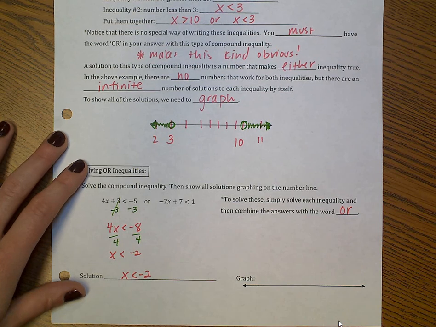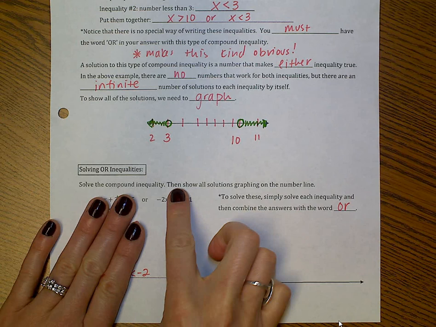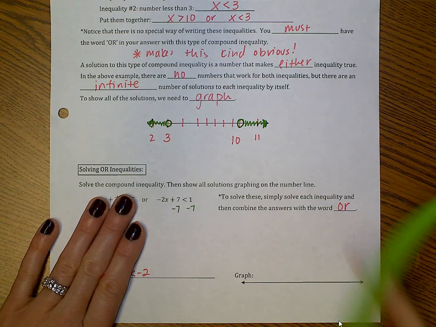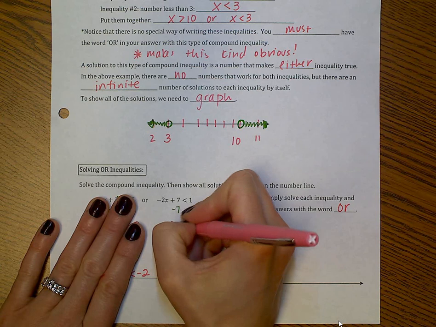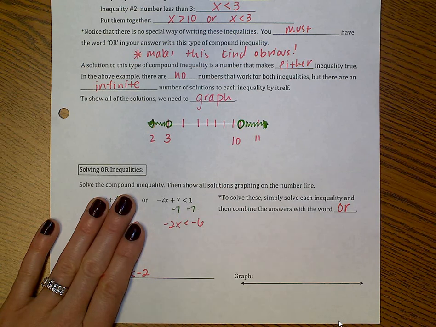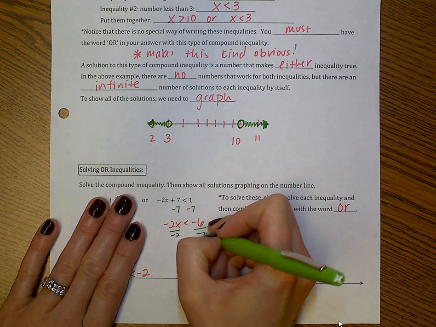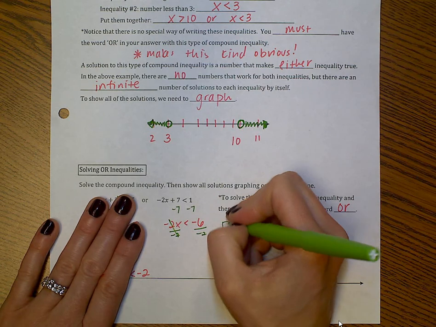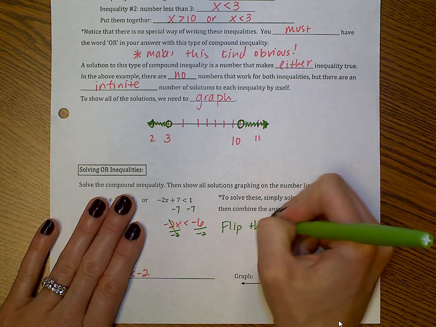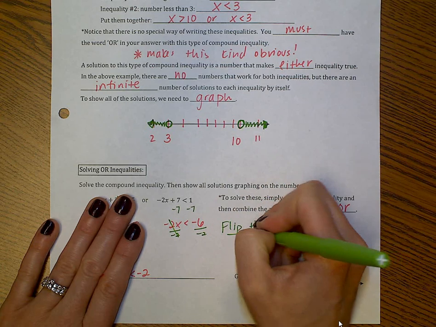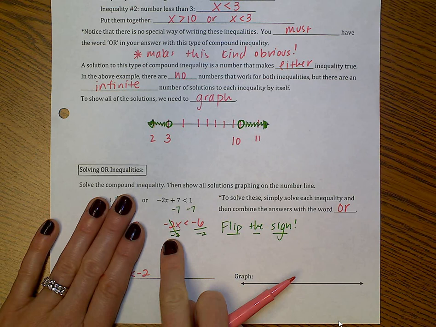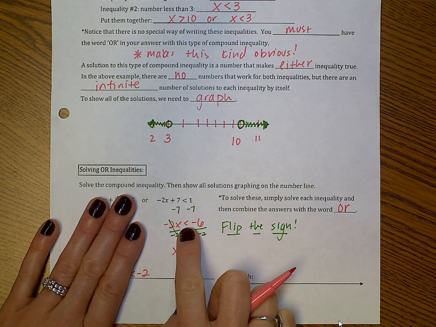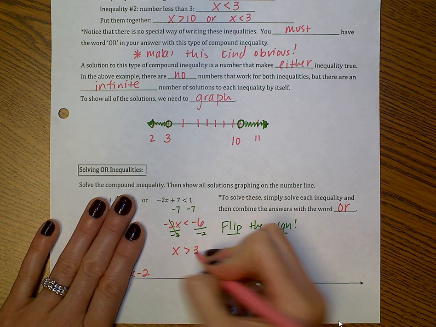Now I'm going to come over here, and I'm going to solve this inequality. So I'm going to subtract 7, and then divide by negative 2. Keep in mind, anytime you're solving, you have to think about if you need to flip the sign. So right here is that exact place that needs to happen. I divided both sides by negative 2 when I was solving. So no longer is this a less than, it's a greater than 3.